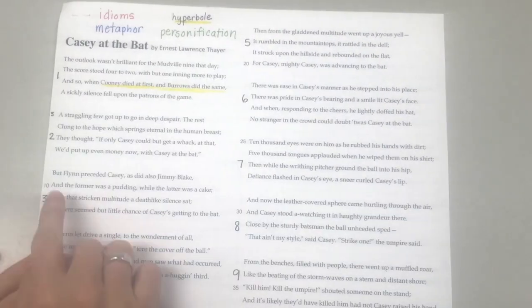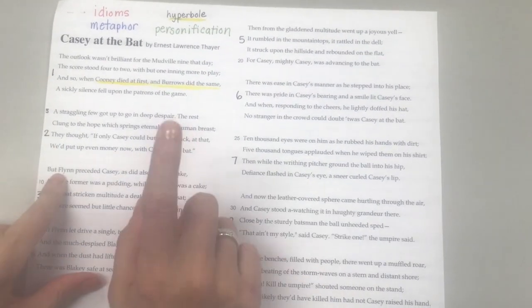So let's look at the third stanza. In this stanza, people are really bummed because of the two players that were up to bat before Casey. Flynn preceded Casey, which means Flynn came before Casey. So did Jimmy Blake. Listen how the poet describes them: "And the former was a pudding, while the latter was a cake." Former and latter simply mean the first one in a list and the second one in a list. So the former, Flynn, was a pudding. The latter, Jimmy, was a cake.